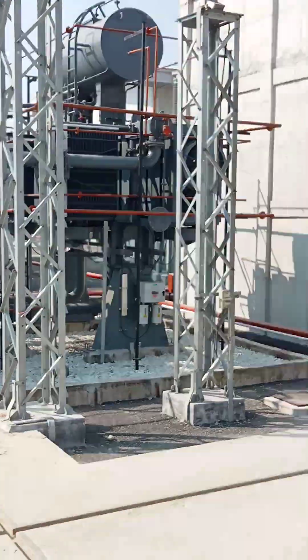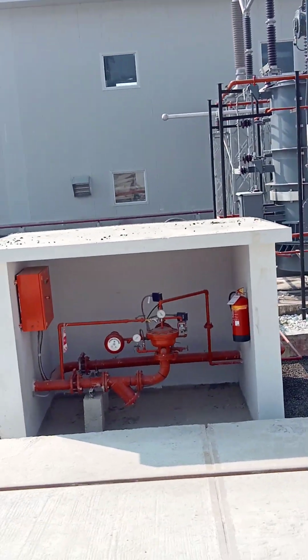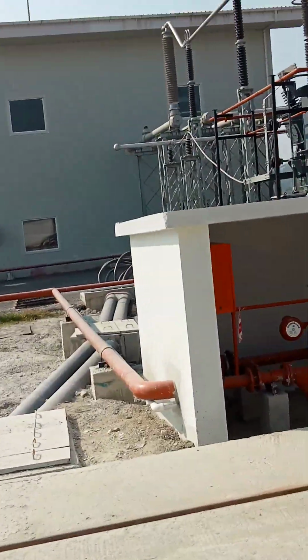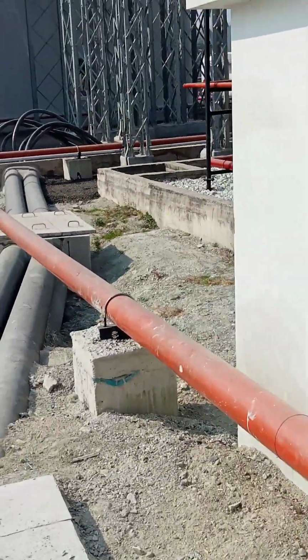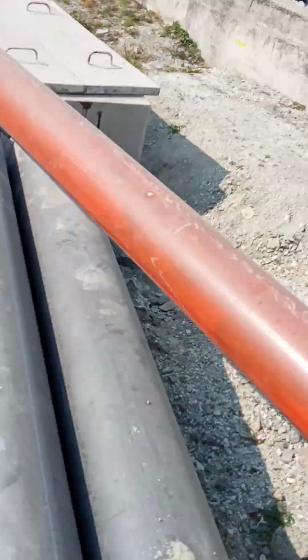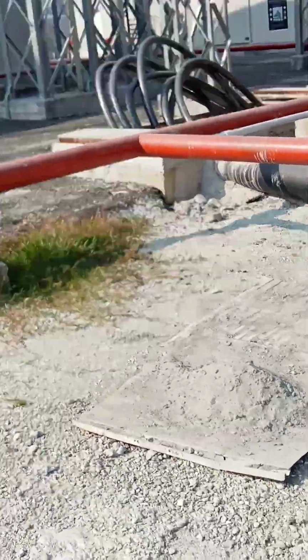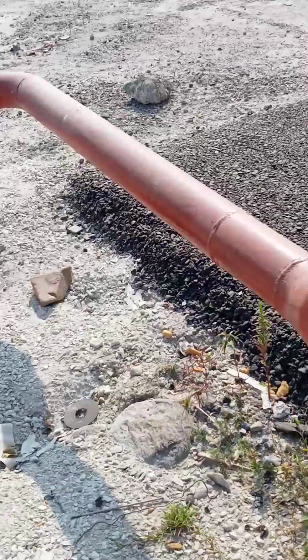So this is the GIS station for 400 kV, and then in the lower part we have the 220 kV GIS substation. As you can see, these pumps are for fire extinguishing water. You can see this pipeline is for pumping water. The water pressure will be 8 kPa, so a huge pressure of water will be released if any fire or other activity occurs in this substation.